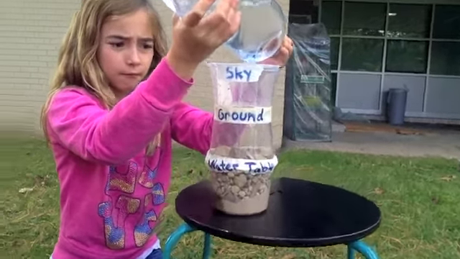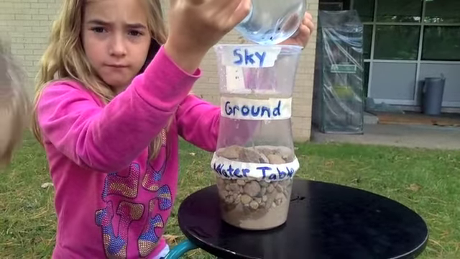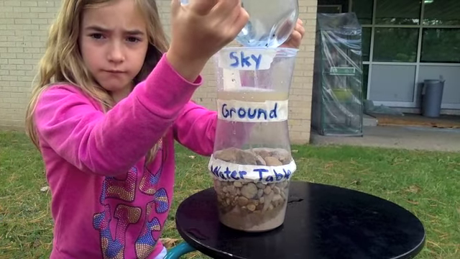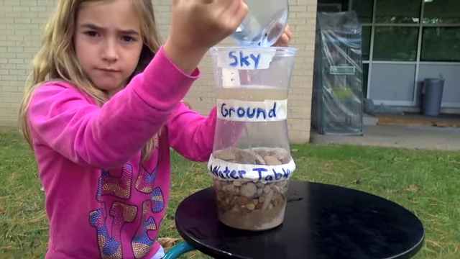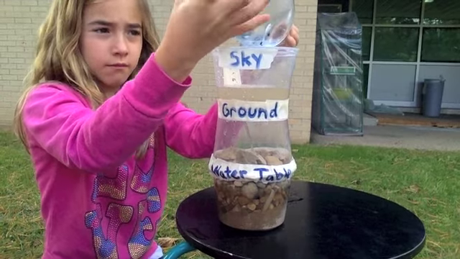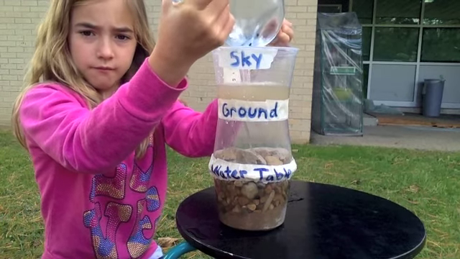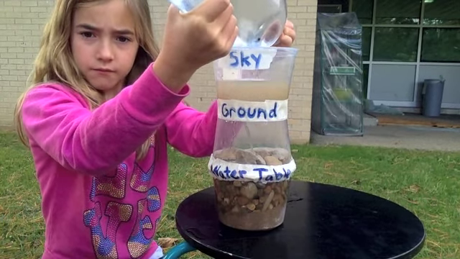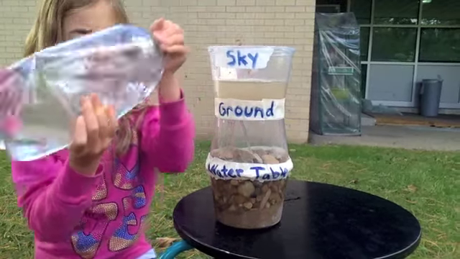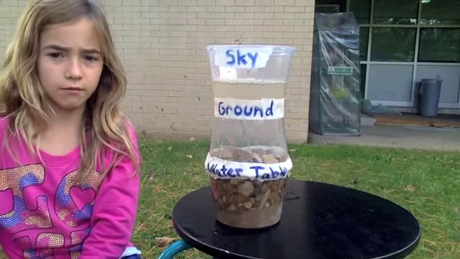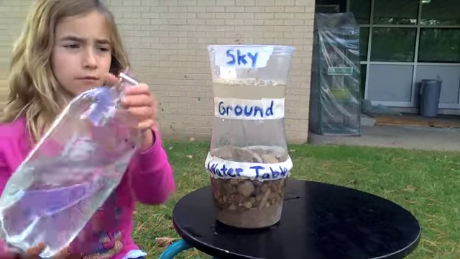You see how the water is saturating the ground? Observe.